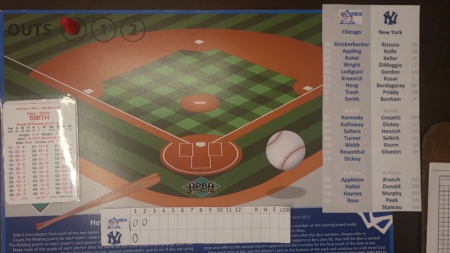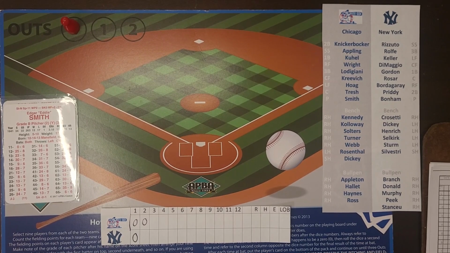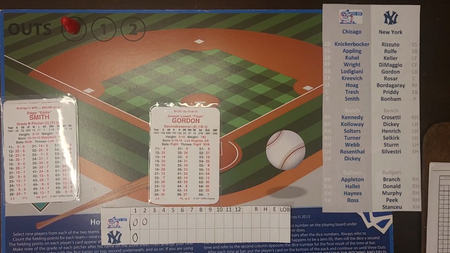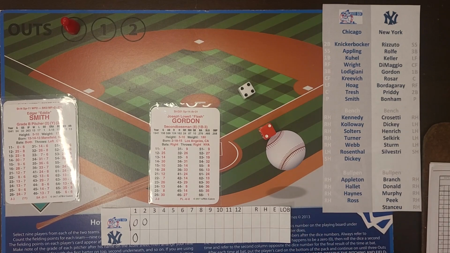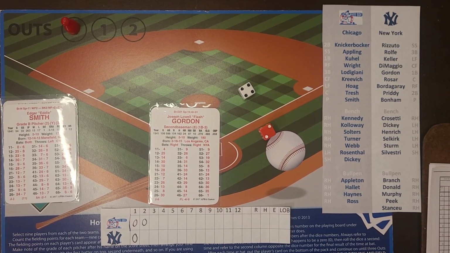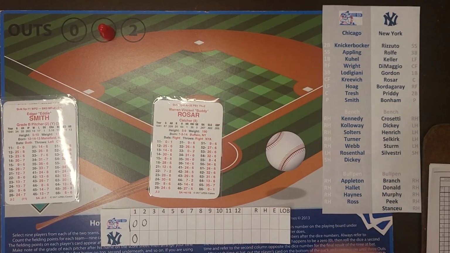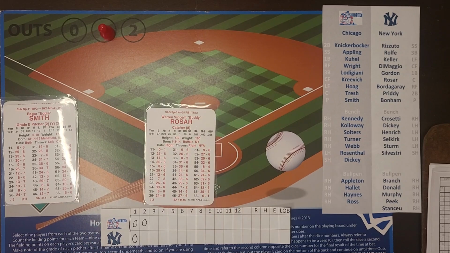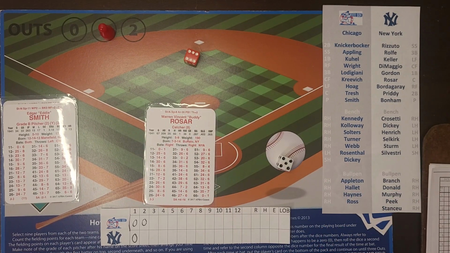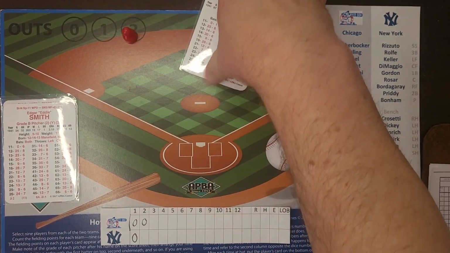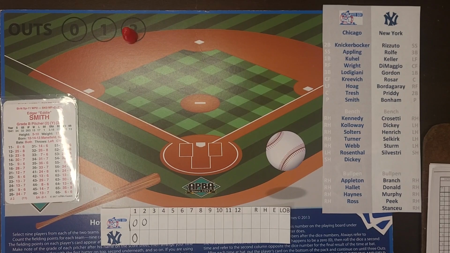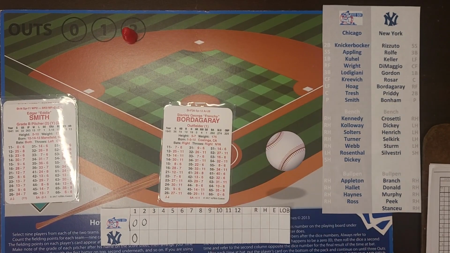And begin the bottom of the second with Joe Gordon. He will lead things off for the Pinstripers. 24 is a 13, and APBA veterans know that is a strikeout. So Joe Gordon is out on strikes. 1 down for Buddy Rosar, the catcher. 65, that's a 35, and once again it's a ground out to the first baseman, unassisted. 3 unassisted as the first baseman, Joe Cool, makes the play.